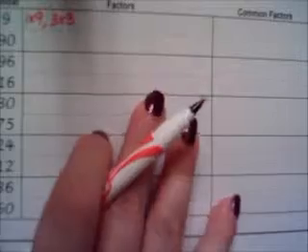And 3 times 3. Okay, so there aren't any more factors of 9. But when we look at 90, let's find the factors of 90. The factors of 90 are 1 times 90. We can also multiply 2 times 45.